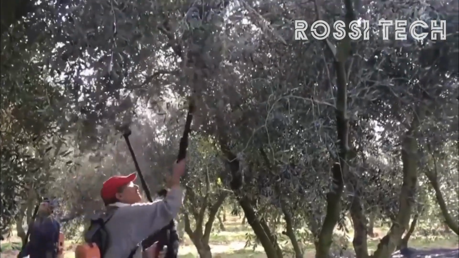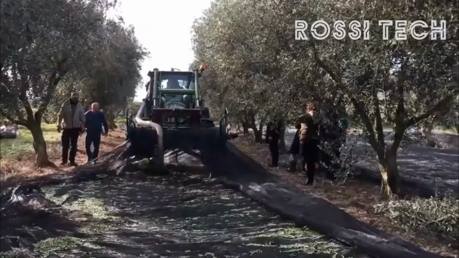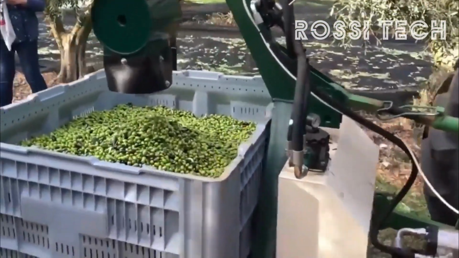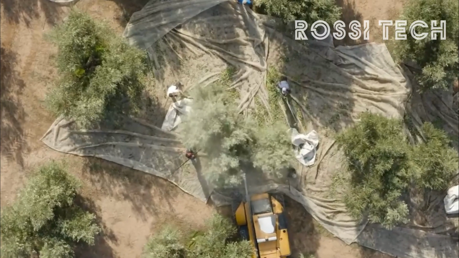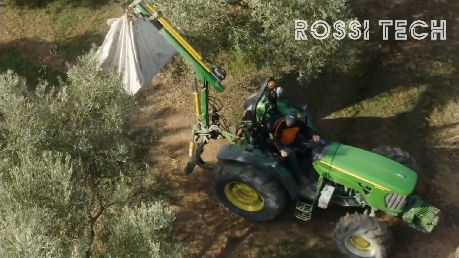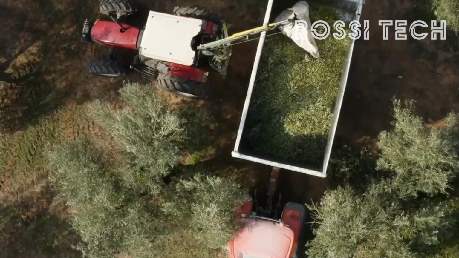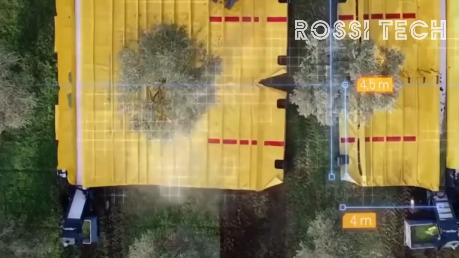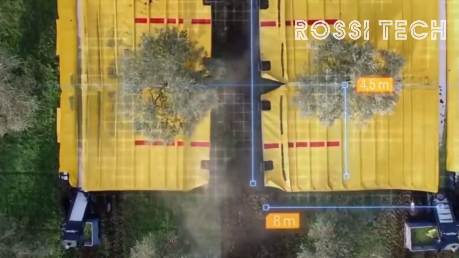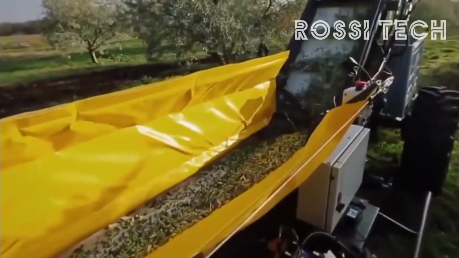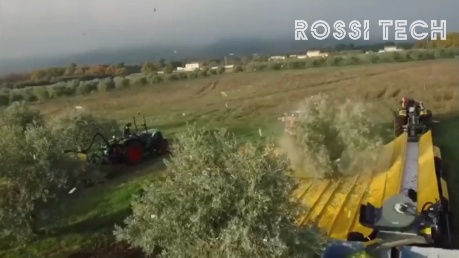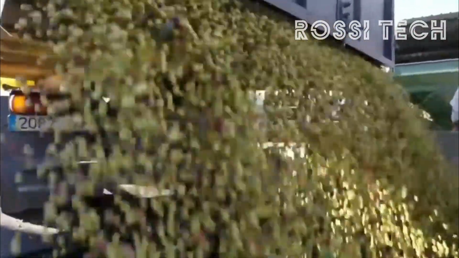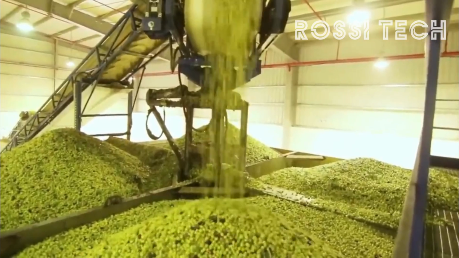And here are some examples of other olive harvesting processes. And the following is an example of processing olives.